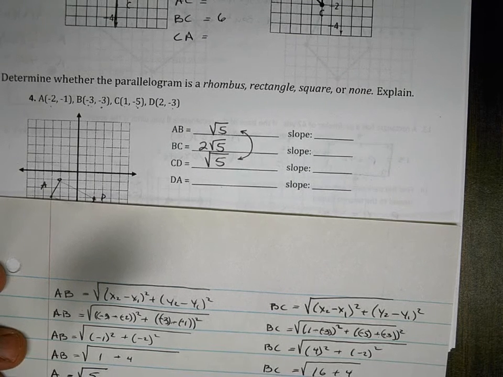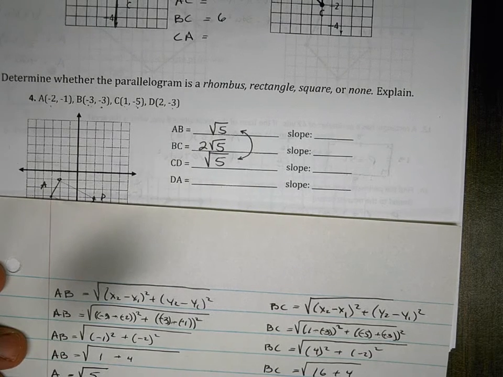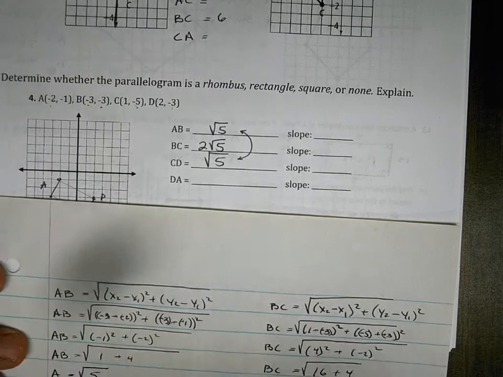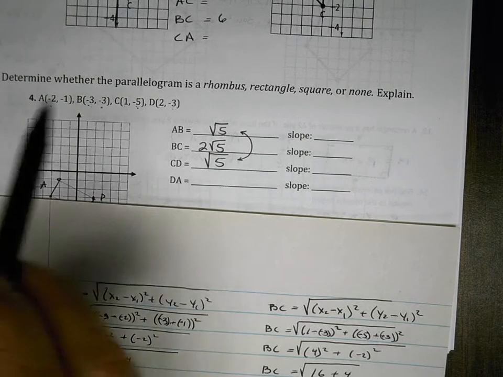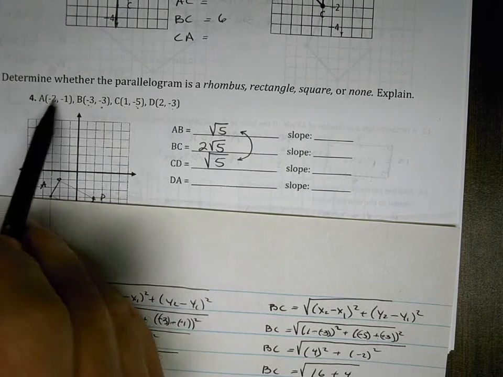And the length of DA is equal to the square root of x2 minus x1 squared plus y2 minus y1 squared. So DA equals the square root of, all right, we're doing DA now, so let's go 2 minus negative 2 squared plus negative 3 minus negative 1.